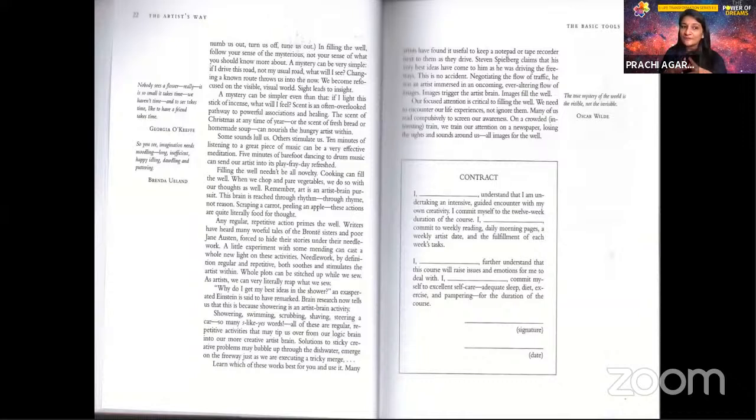So Georgia O'Keeffe says, nobody sees a flower really. It is so small, it takes time. We haven't time. And to see takes time, like to have a friend takes time. How beautiful. Brenda Ueland says, so you see, imaginations need moodling, long, inefficient, happy idling, dawdling, and puttering.